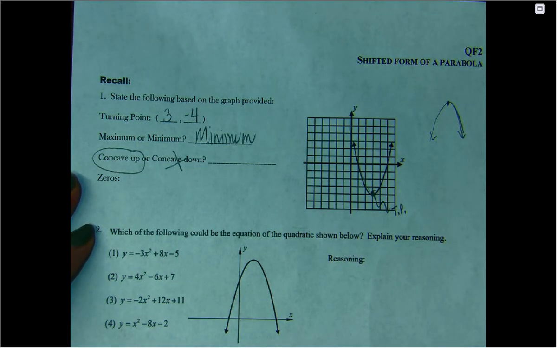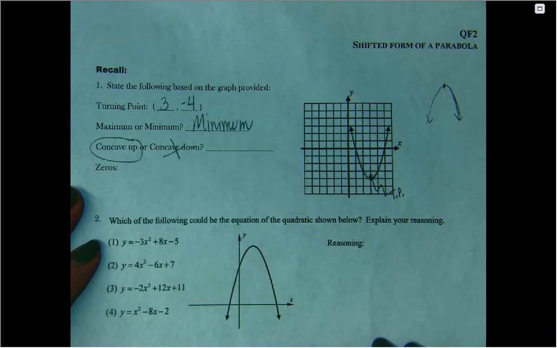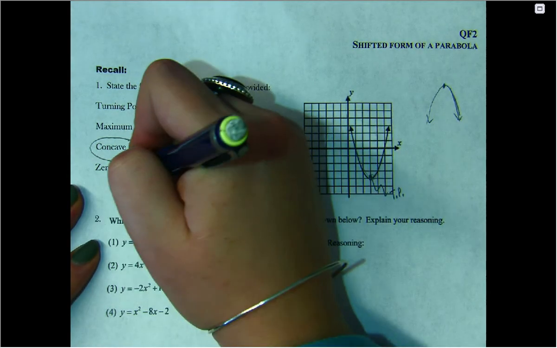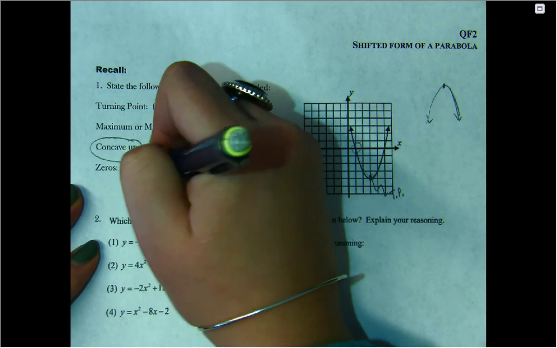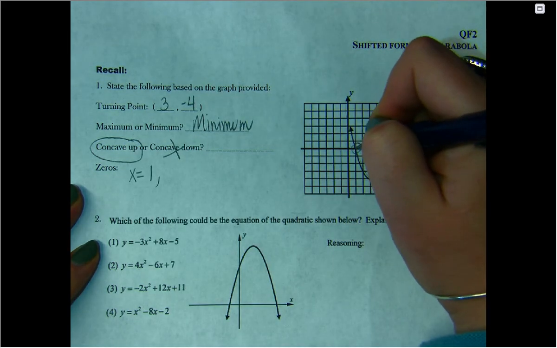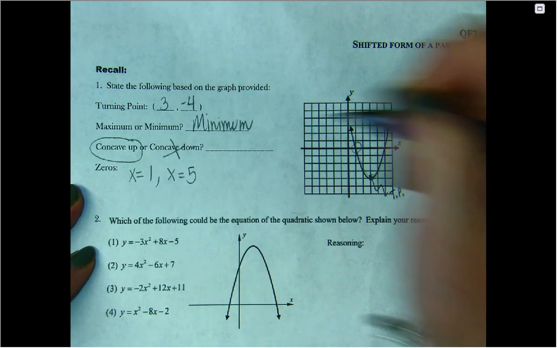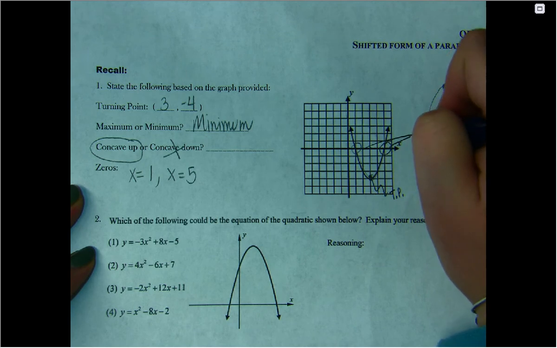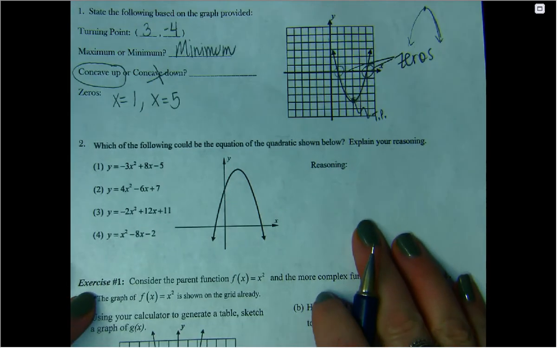And the zeros, very important to know. What are the zeros? Well, the zeros are where my y is 0 or where I cross my x-axis. So my zeros occur at x equals 1, so 1, 2, 3, 4, 5, and x equals 5. So these bad boys are my zeros. Okay, that was nice and quick.